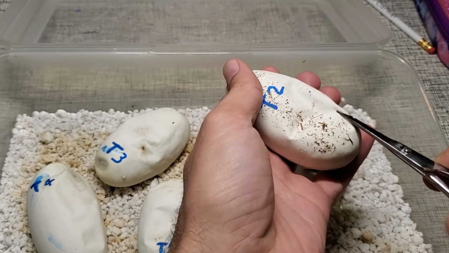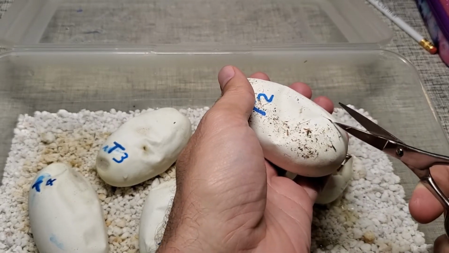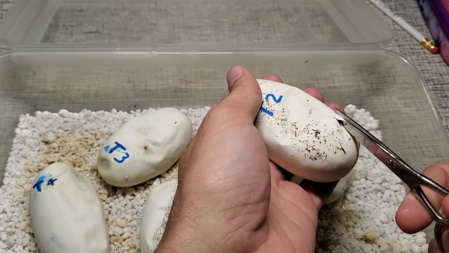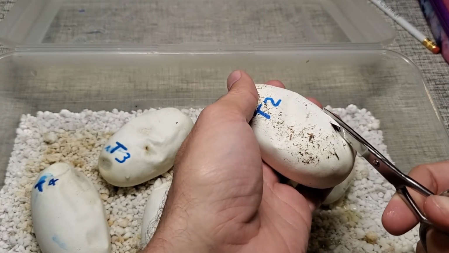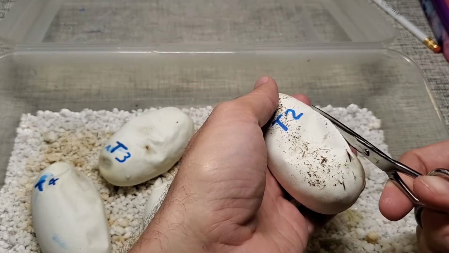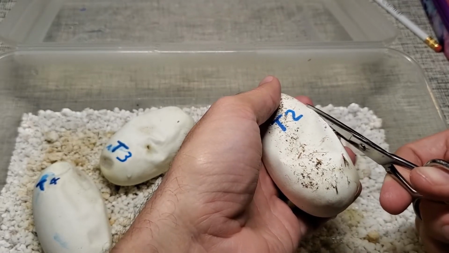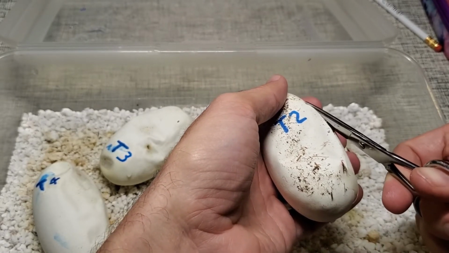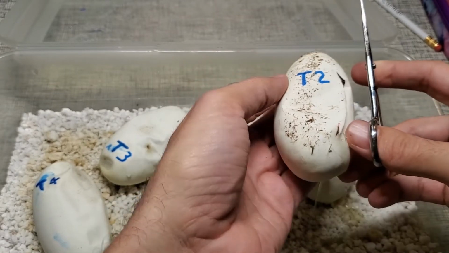You gotta try to calm down, okay? I know this is slow going, but I've got to be really gentle cutting these eggs. Yeah, 'cause you might cut the baby. Yes, so I can't hurry. I have to be very careful. So let's see what we have in T2.